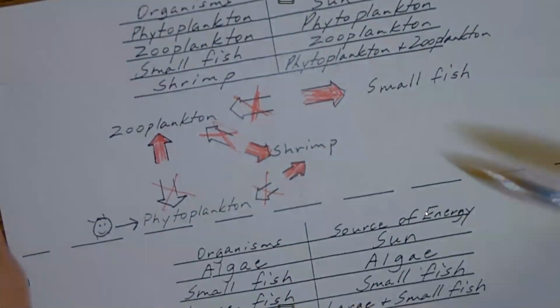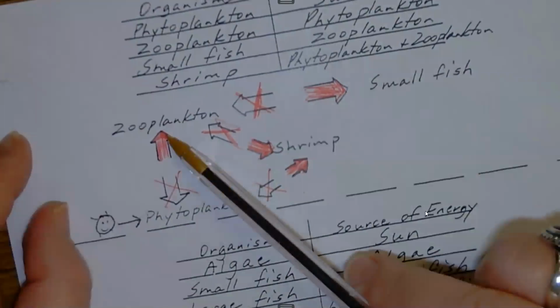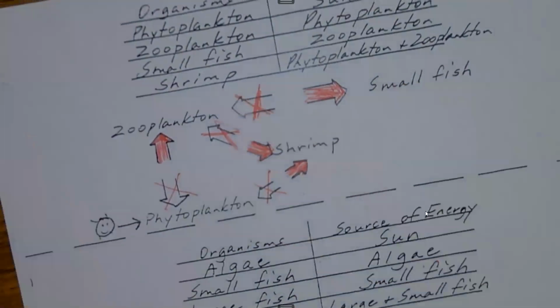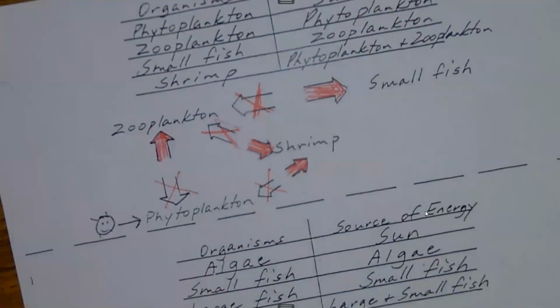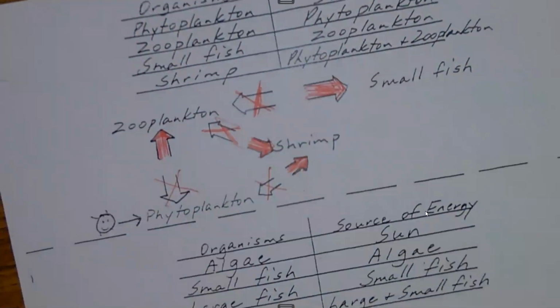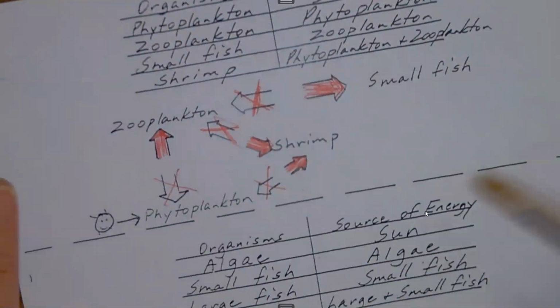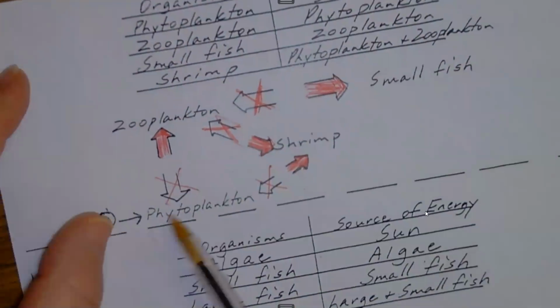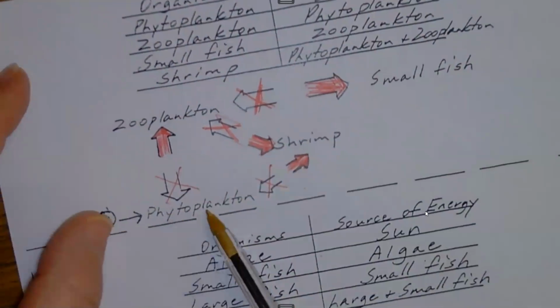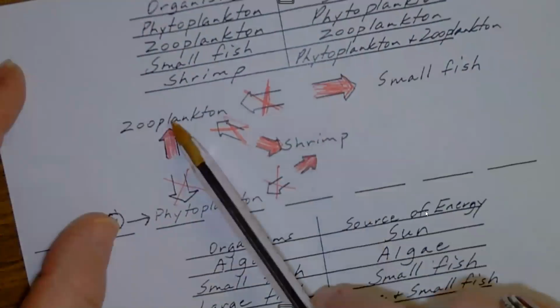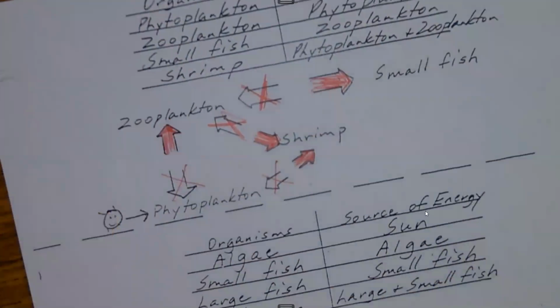So my energy starts here with the sun, goes to the zooplankton, and then it can go to the small fish or it could go to the shrimp. And here my energy starts from the sun, goes to my phytoplankton, and then it could go to shrimp or it can go to zooplankton and eventually get to your small fish.